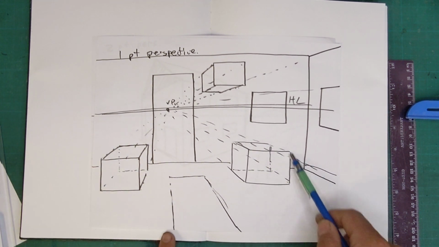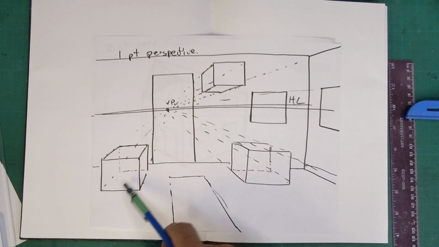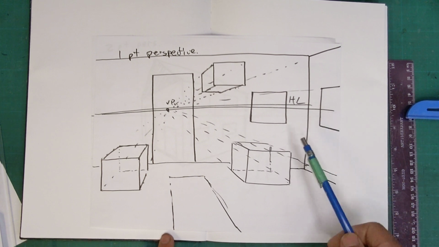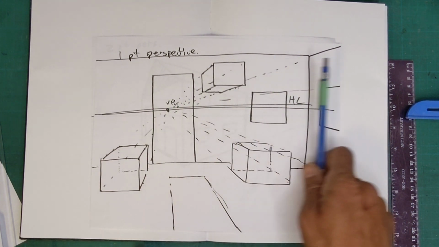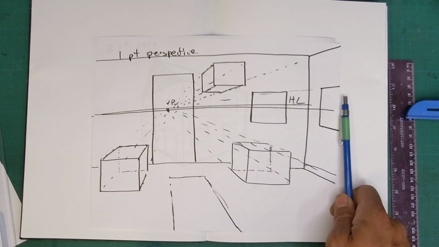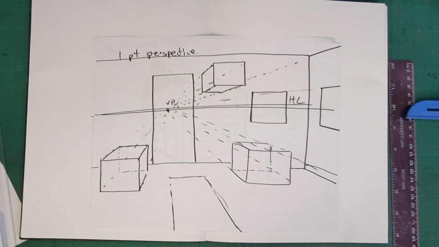90-degree corners, right angles. So all those horizontal lines are parallel to each other and parallel to the horizon line, with all the verticals being perpendicular to the horizon line and parallel to the edge of your paper.